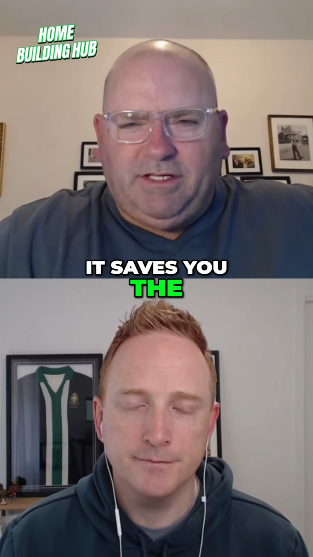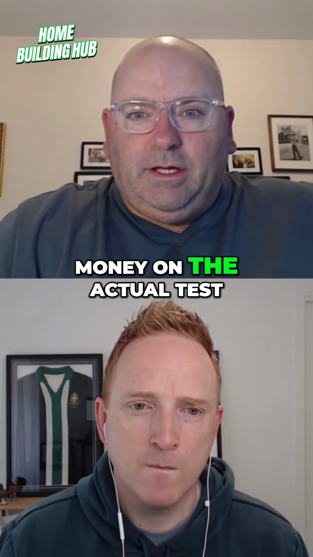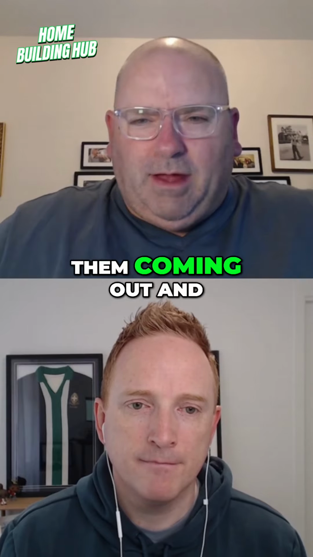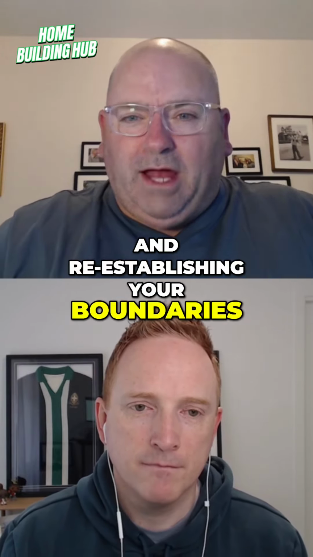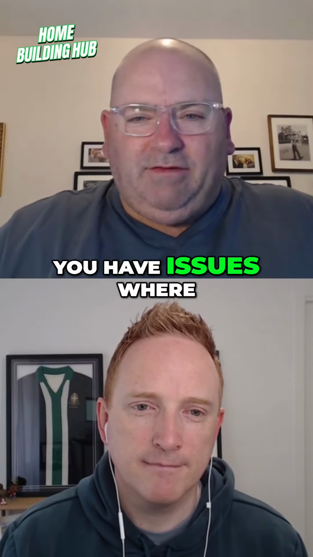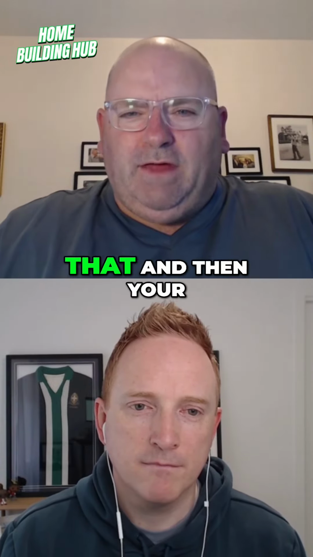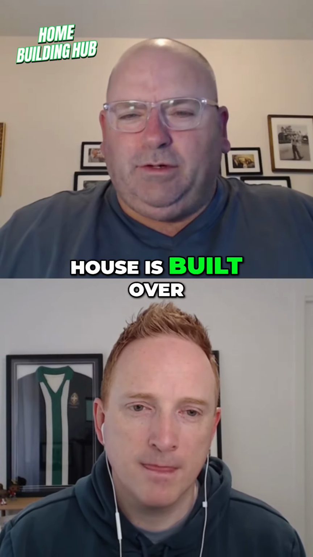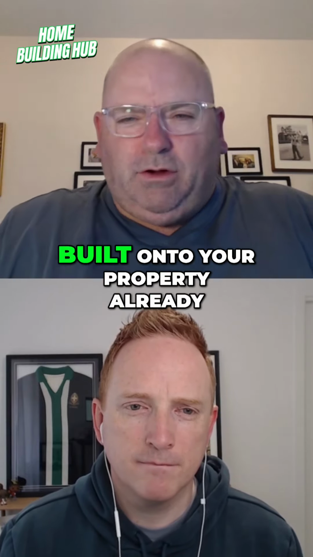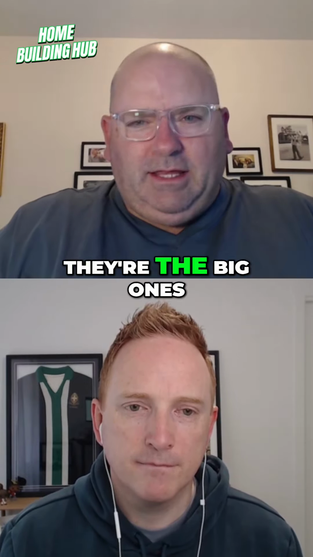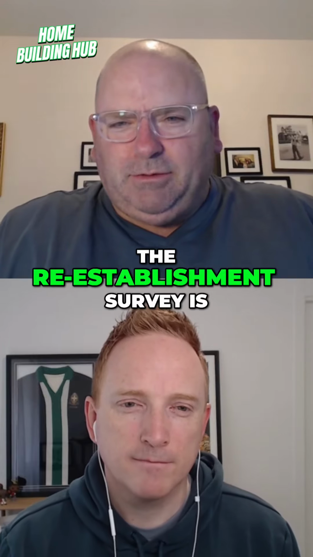The other part is, one, it saves you the money on them coming out and actually doing the measurements, etc., and re-establishing your boundaries. But also, you have issues where if you don't do that, and then your house is built over the boundary slightly, or your neighbour has already built onto your property. They're the big ones. The cost of the re-establishment survey is cheap.